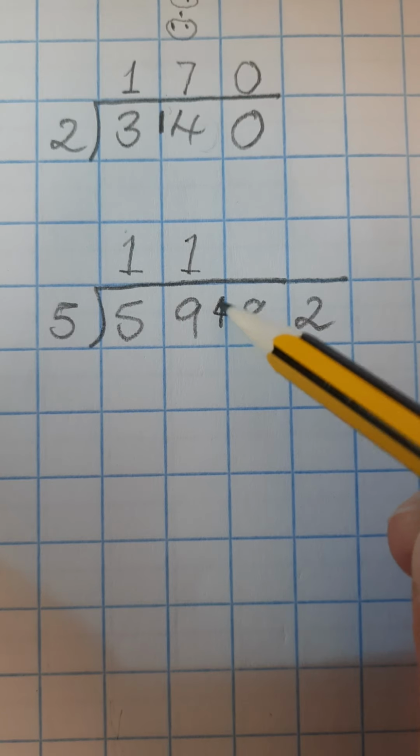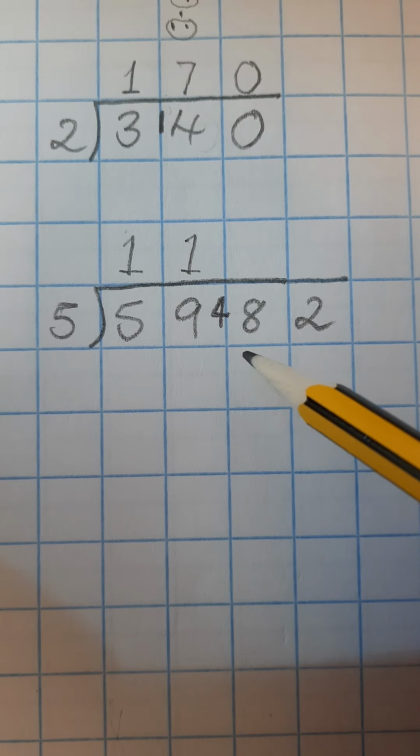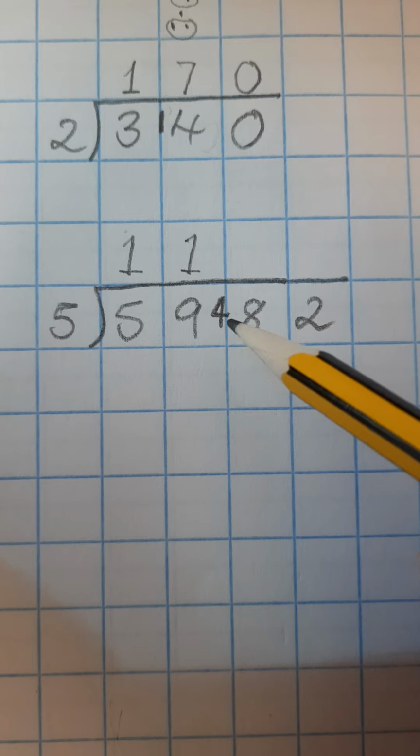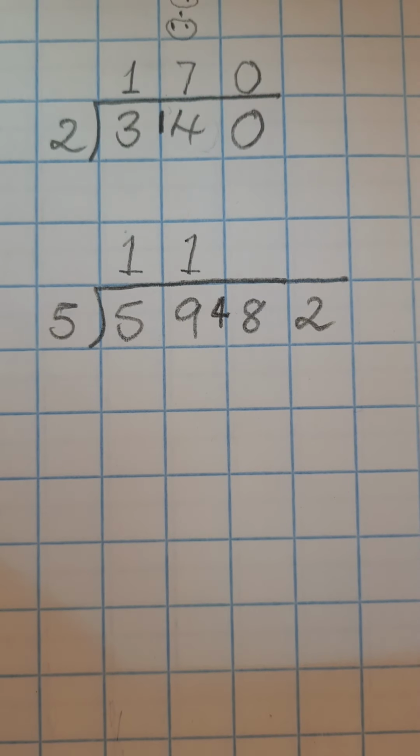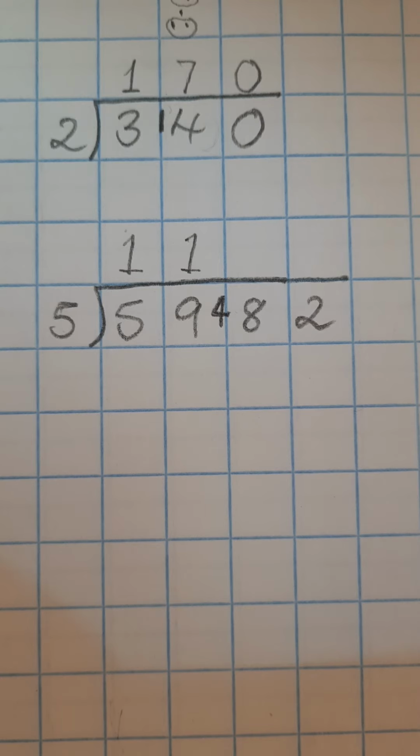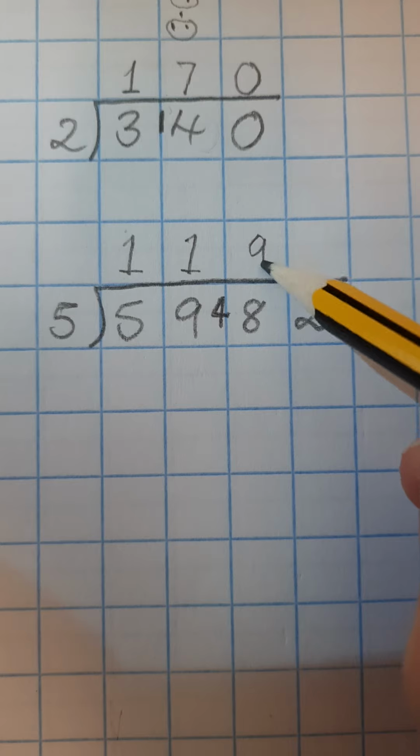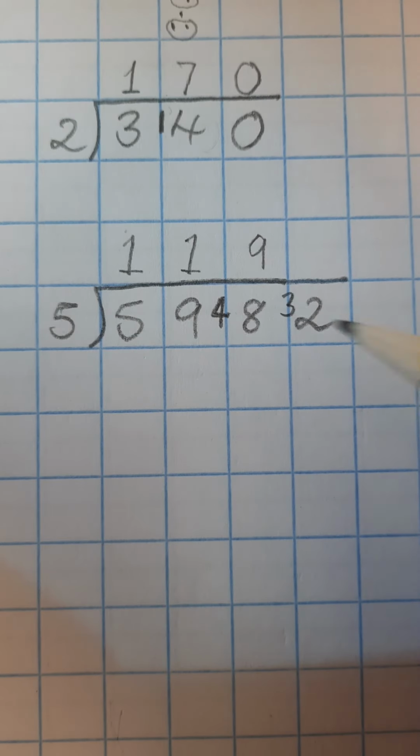Okay, so it's not 1, it can be different numbers too. So how many groups of 5 go into 48? Now that, if you count on your times tables, you'll be able to find a solution. So we've got 5, 10, 15, 20, 25, 30, 35, 40, 45. Now that means we've got 9 groups, but we have 3 left over.